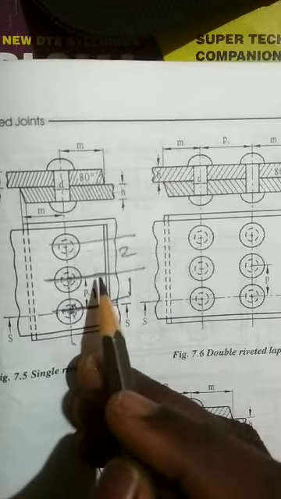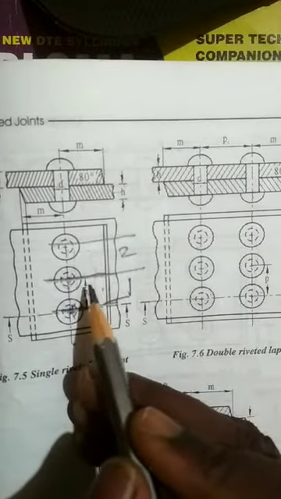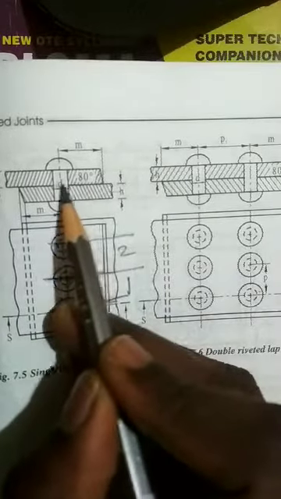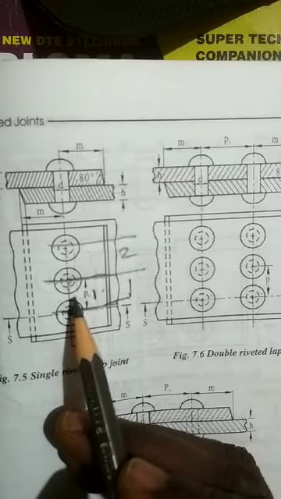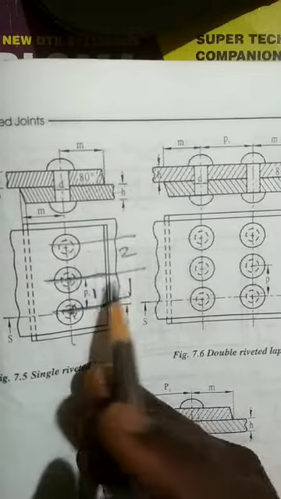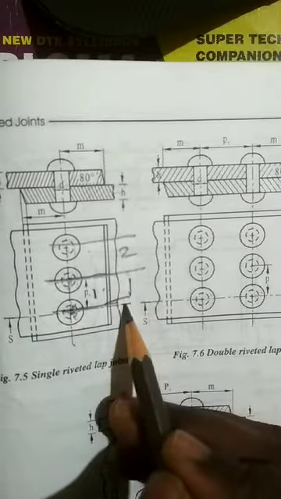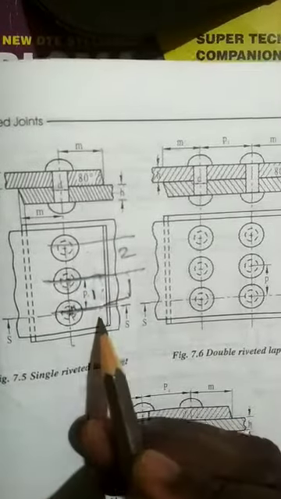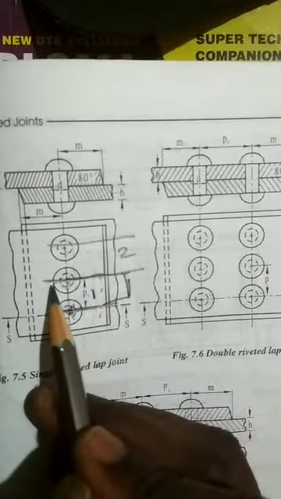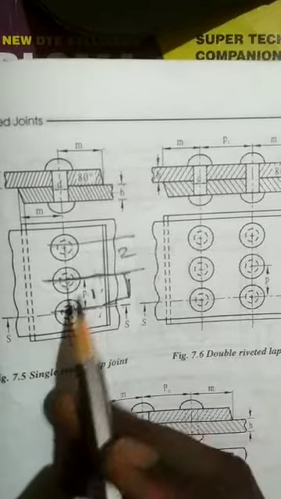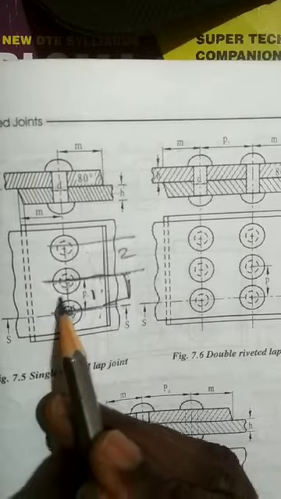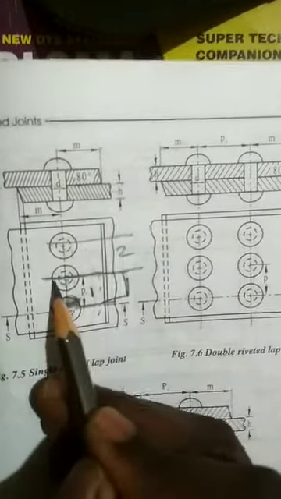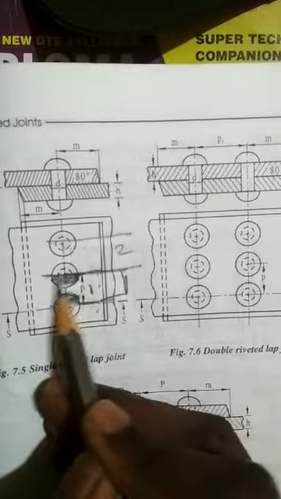You have to find out what is I1. Here only single shear, only a single cut is there. I1 means the number of rivets in single shear per pitch length. You have to find out in one pitch length how many rivets are in single shear. This is one pitch length. Now you have to count it. In one pitch length, this is rivet 1, but only half portion is coming. Only half. Here also half is coming, not fully.